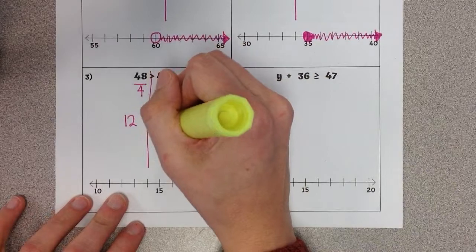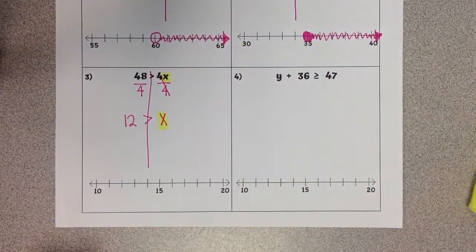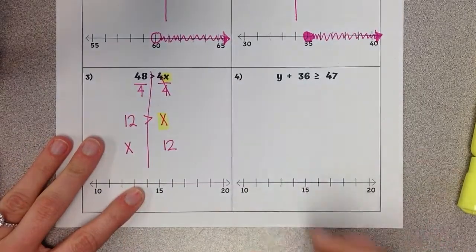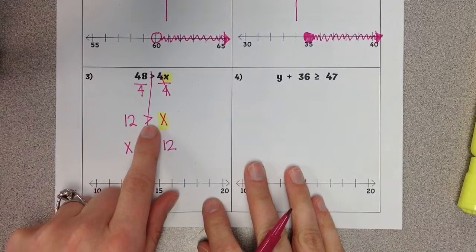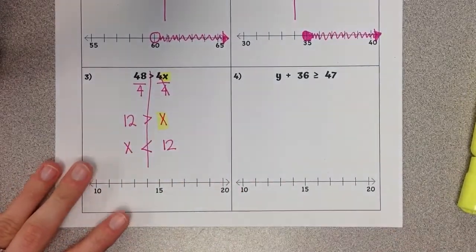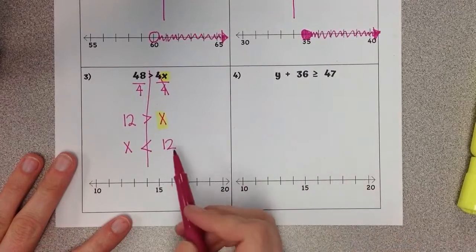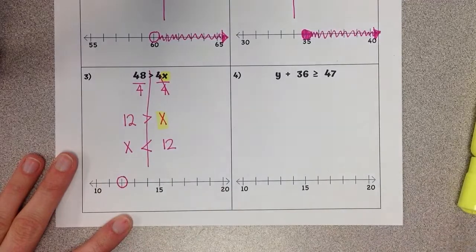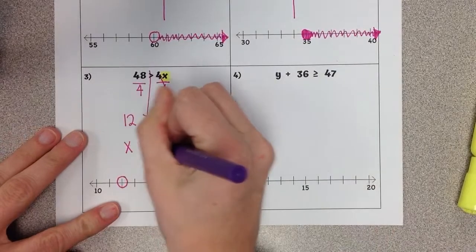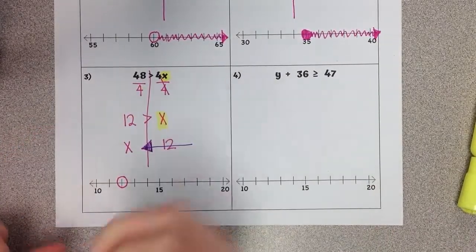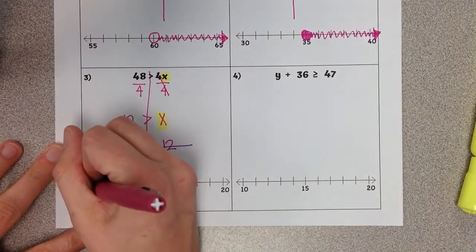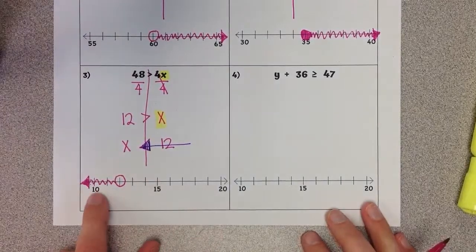I'm going to highlight my variable. It's on the right side. We want it on the left, so I'm going to move x to the left, 12 to the right. Since I flip-flopped these, I need to flip-flop my sign from greater than to less than. I'm going to find 12 on the graph, so starting at 10, 11, 12. There's no equal to part, so I'm leaving it open. And again, our inequality sign looks like an arrow pointing in the direction we need to shade. It's pointing to the left, so I'm shading to the left. Remember, left means less.